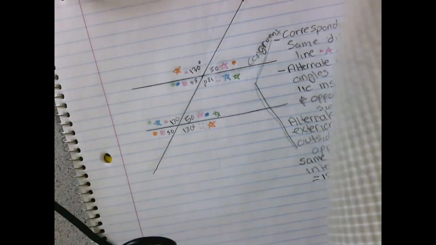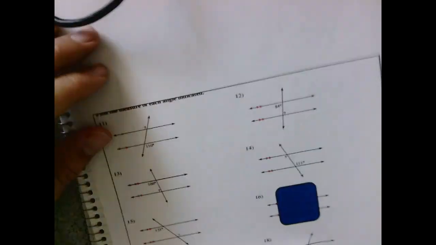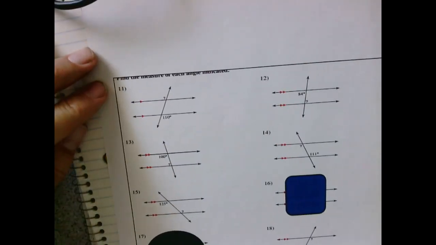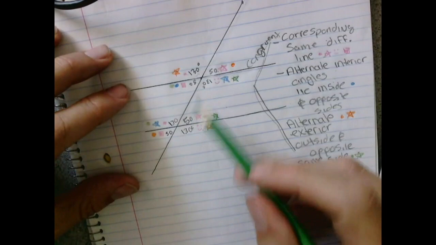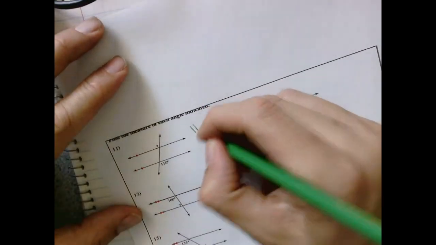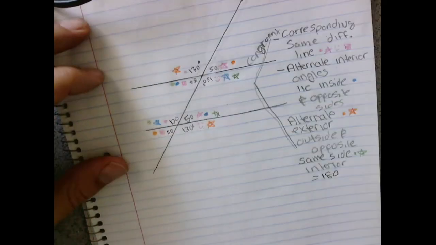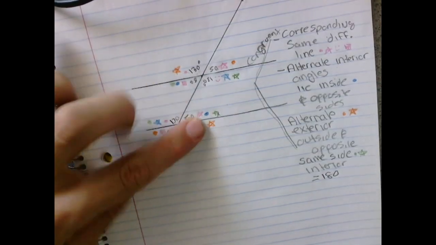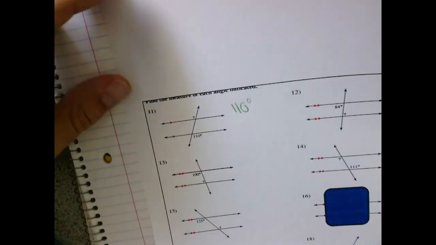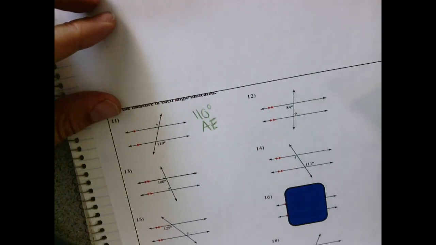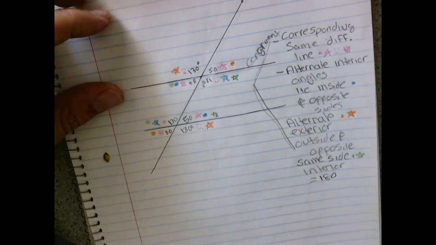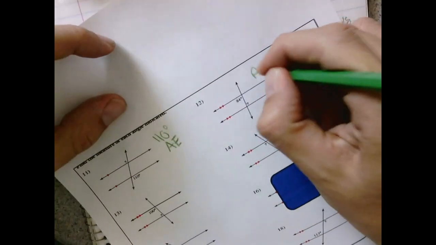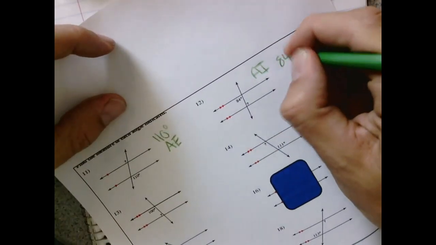Let's do a couple more examples. So instead of just naming angles, we're going to actually say what the degrees are too. So let's do a green pen. So if this is 110 here, what is that angle equal? It's going to be 110. And it is going to be on the outside and opposite sides. I see that is the orange star, so that's going to be AE, alternate exterior. On the inside and on opposite sides, maybe at this point I have it memorized already, but I see the blue dots are opposite each other, and that is alternate interior, AI. And those are congruent, so it'll be 84.